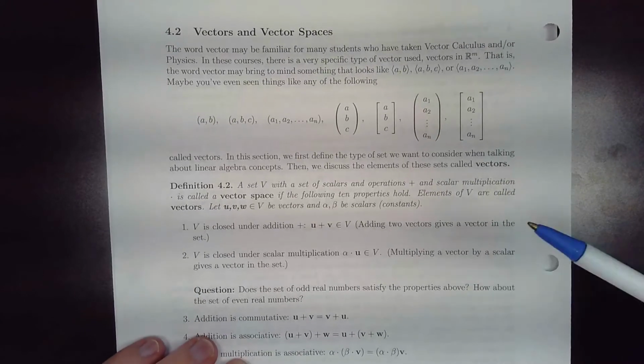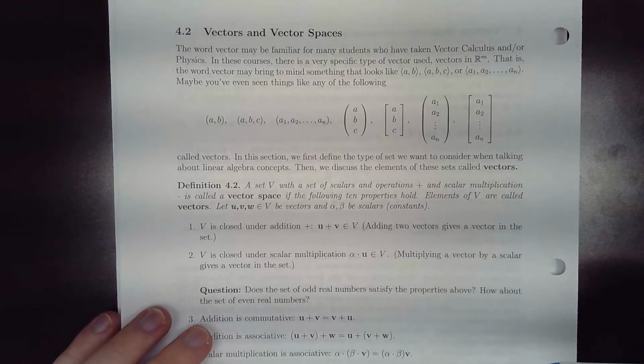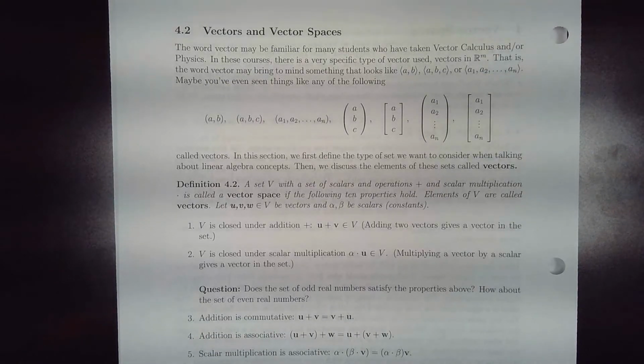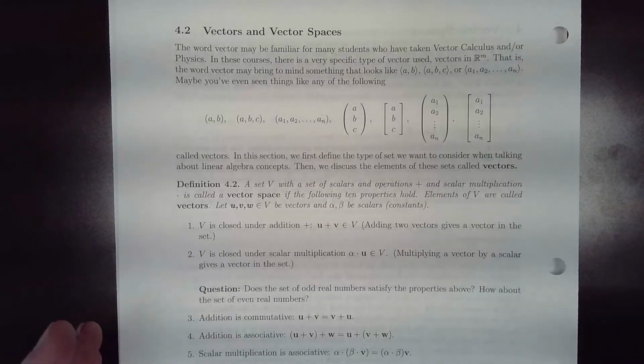We're going to first define what sort of thing we want to talk about when we're talking about linear algebra concepts, and then we'll discuss the elements in the sets that we're working with that are called vectors.